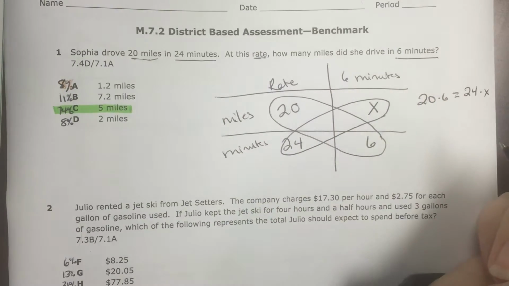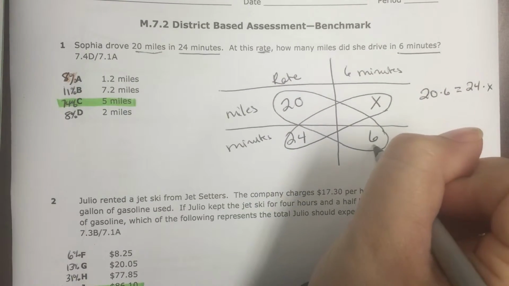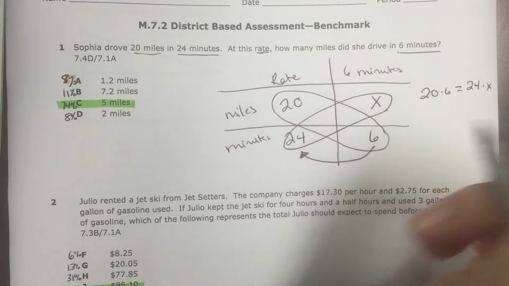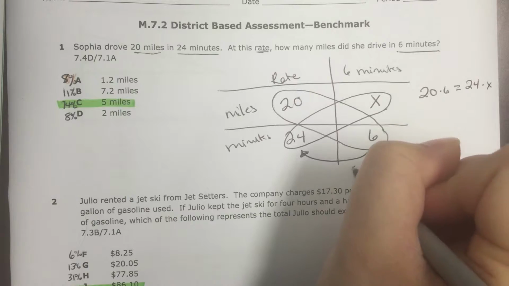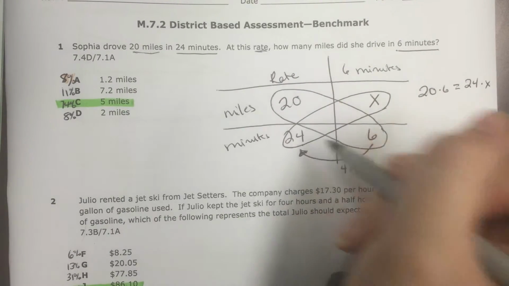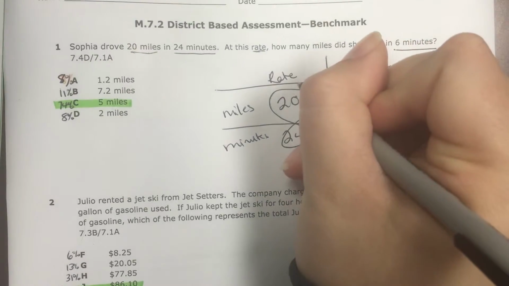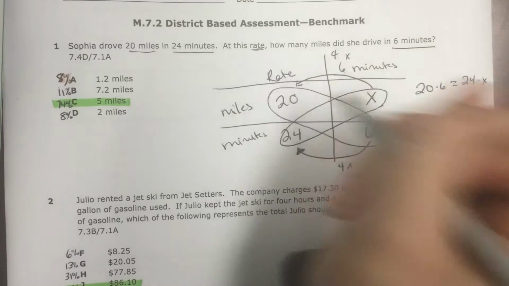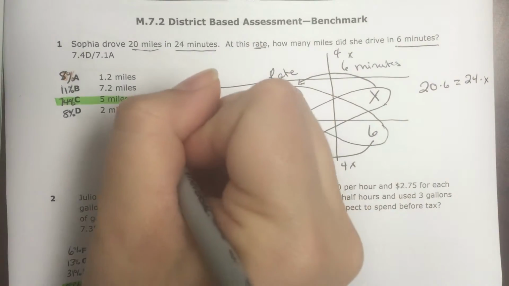And we can work this out, or we can look at the relationship between 6 and 24. How do we get from 6 to 24? Multiplying by 4. So if we say we're multiplying here by 4, we would also do the same on top. So what number times 4 is going to give me 20? 5.